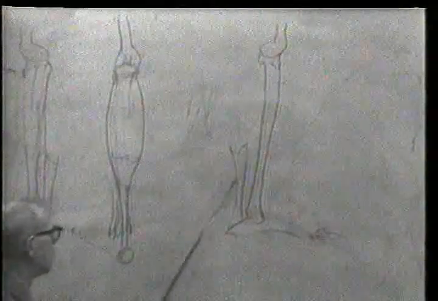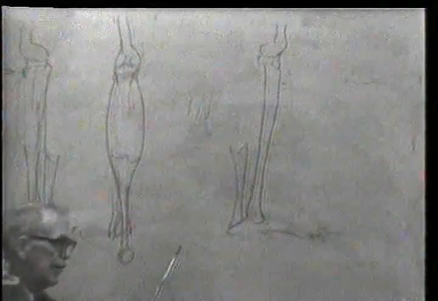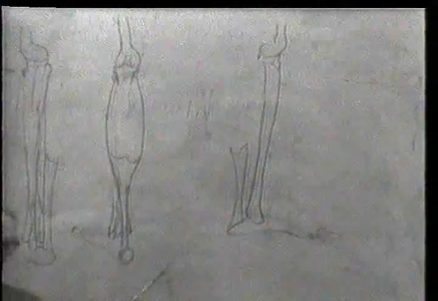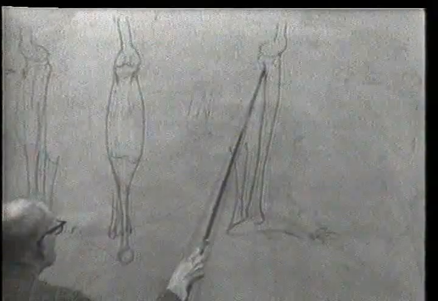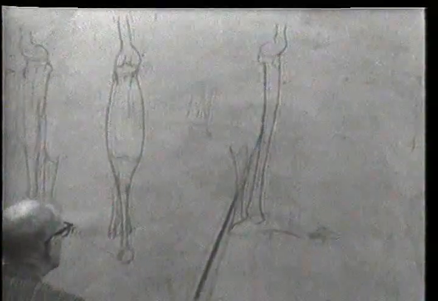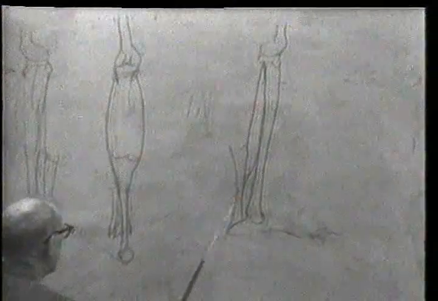The Achilles is really one of the few concave contour lines on the body. Another one is back here, you know. There are very few. Now we can bring the soleus into that. And then we can go after the calf.